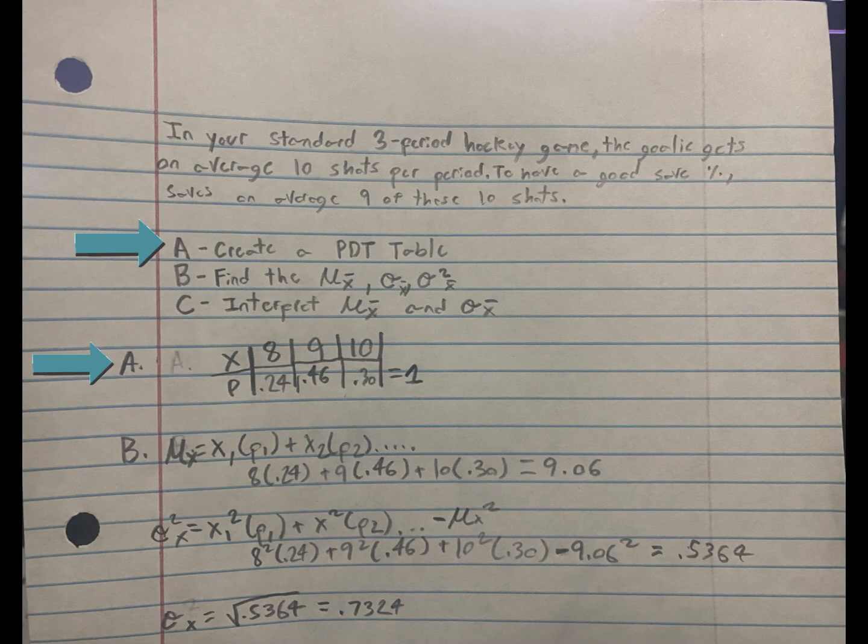All right, so part A of this question is asking for us to create a PDT table. So first, we're going to do x over p, and then for our x values, we're going to do 8, 9, and 10. And since the goalie saves an average of 9 of those 10 shots, we are going to make sure that the 9 has the biggest p-value, as well as the p-values all adding up to 1, and then that should complete part A.